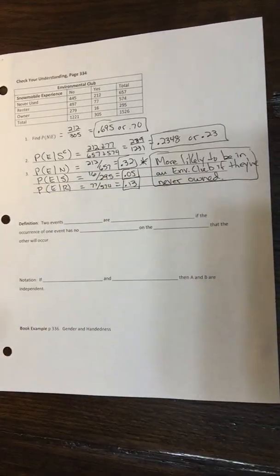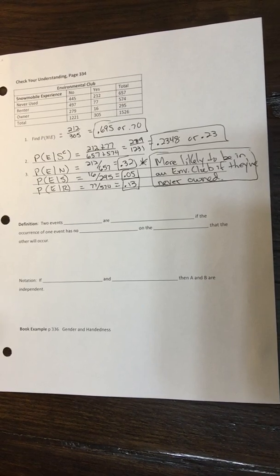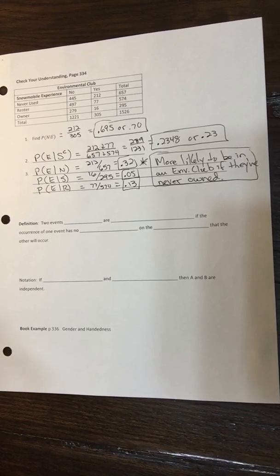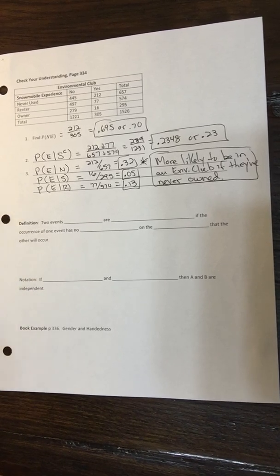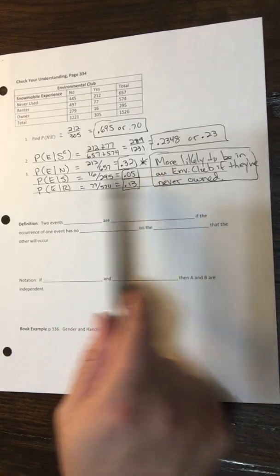Now, any of you who decided to just write your opinion without any math whatsoever and say if you've never owned a snowmobile, you're more likely, it just makes sense. And I know you're out there. You don't have to raise your hand. I know who you are. This is a question that's asking you math.